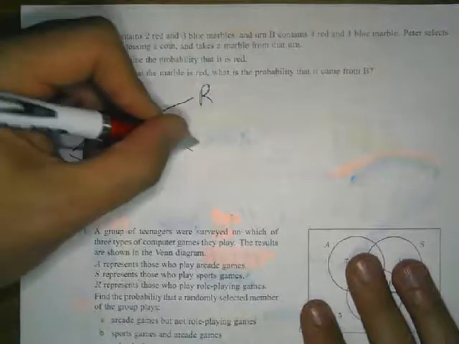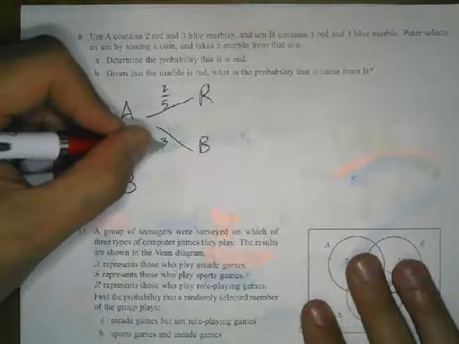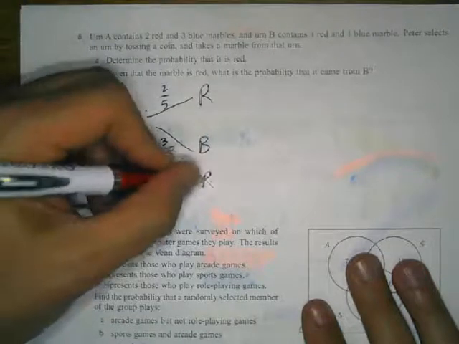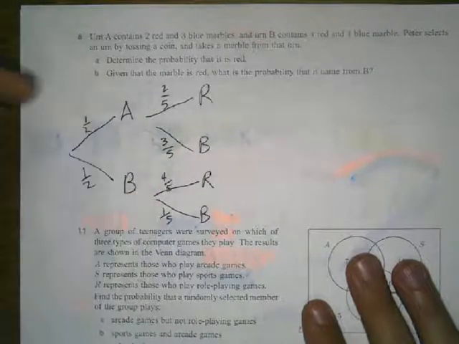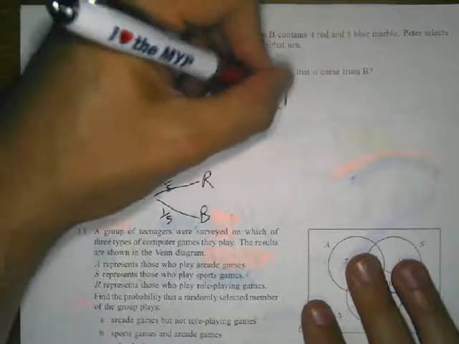Here we go. Let's do this one now. Okay. So we've got an urn here, and you're going to flip a coin to decide which one. So A and B, half and half. It's a 50-50 chance. And you're going to get red or blue, 2/5, 3/5, red, blue. Okay, so determine the probability that it's red.